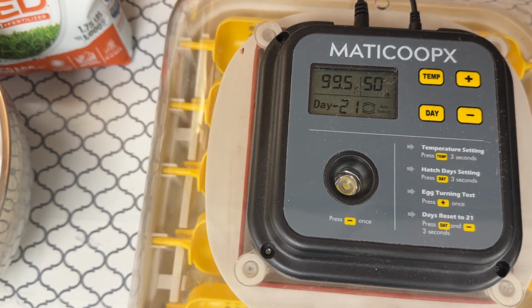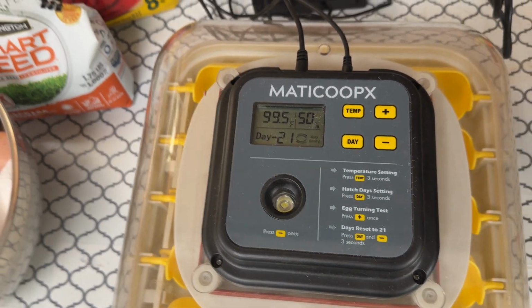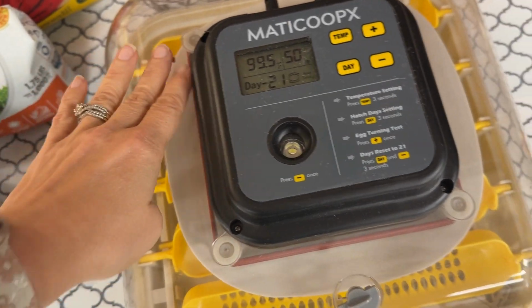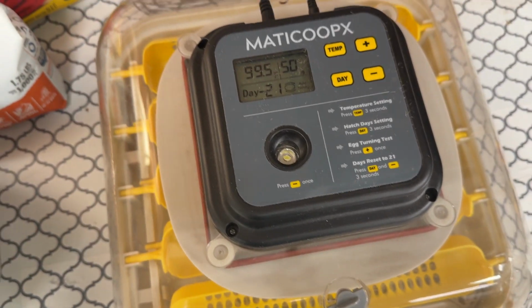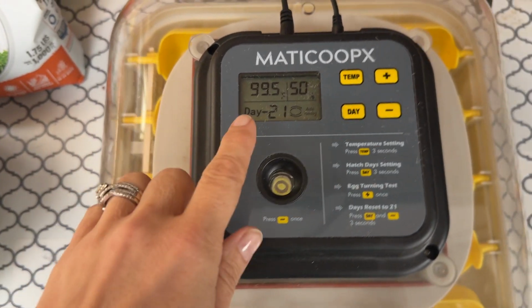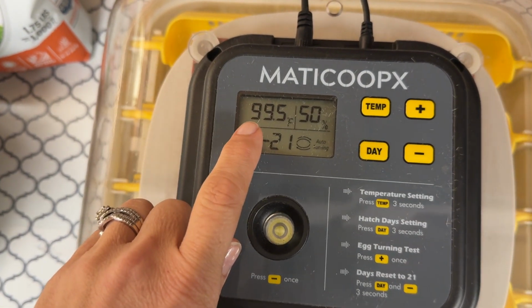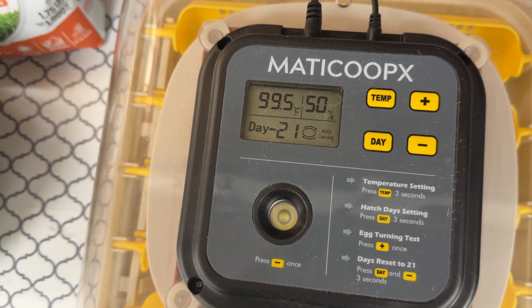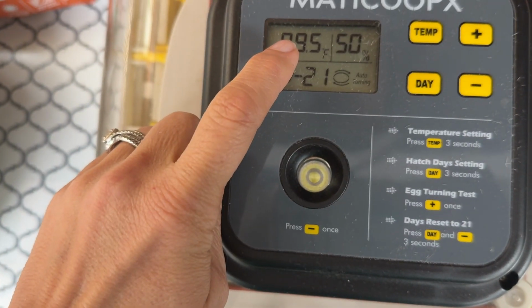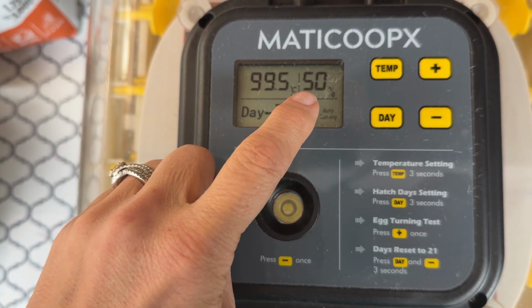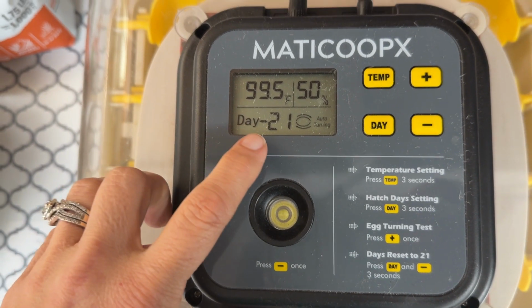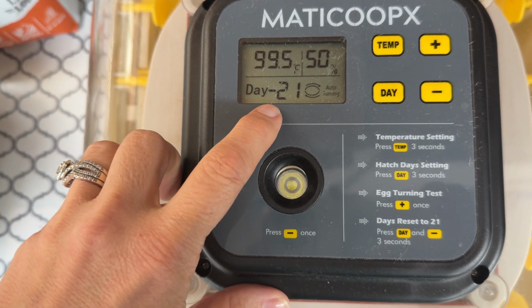I have been reading the instruction manual. This is my 2nd year using this new incubator. I've used a lot of different kinds over the years. What we're looking for is 99.5 degrees of temperature, and we're looking at between 50 and 55% of humidity. This one has a countdown. It starts on day 21.